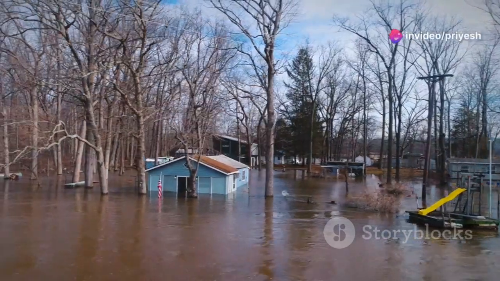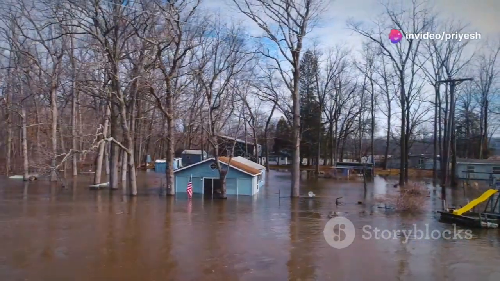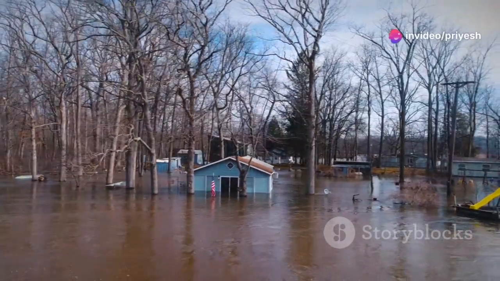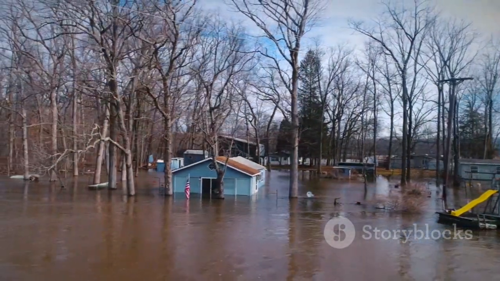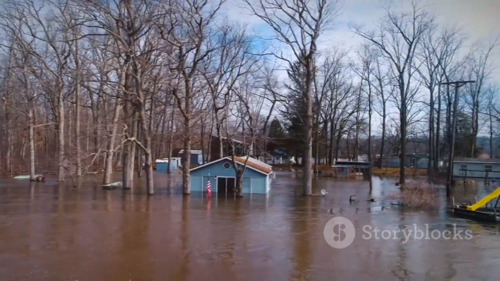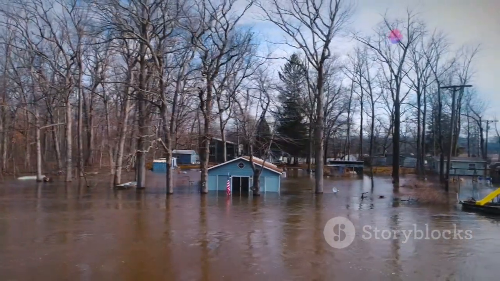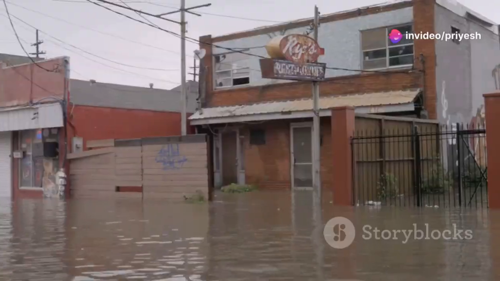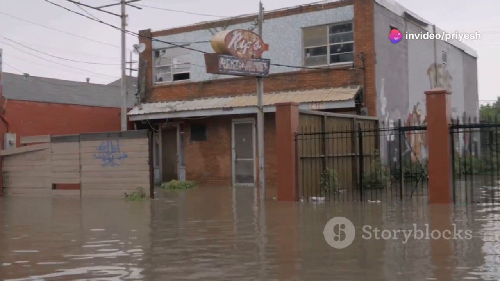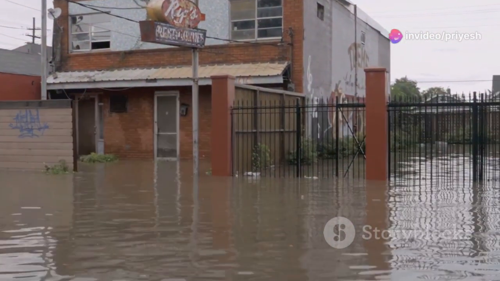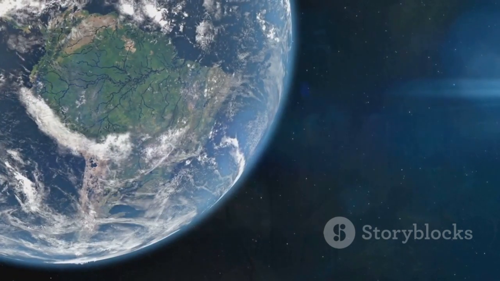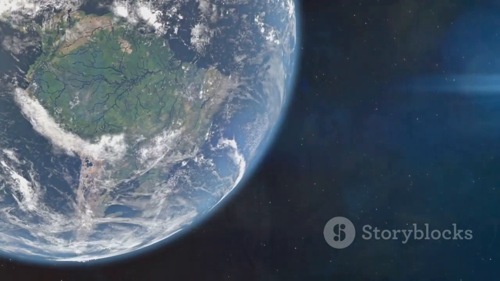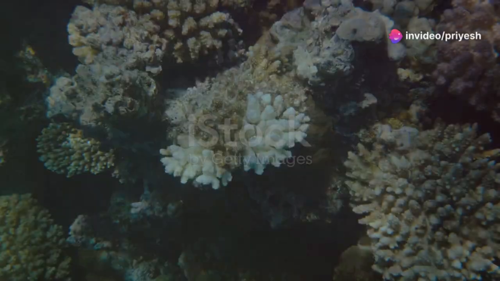Saltwater intrusion, another consequence of rising sea levels, poses a significant threat to freshwater resources. As sea levels rise, saltwater can infiltrate coastal aquifers, contaminating drinking water supplies and harming agriculture. The socioeconomic impacts of sea level rise are complex and far-reaching. They disproportionately affect vulnerable communities, exacerbate existing inequalities, and pose significant challenges for sustainable development.